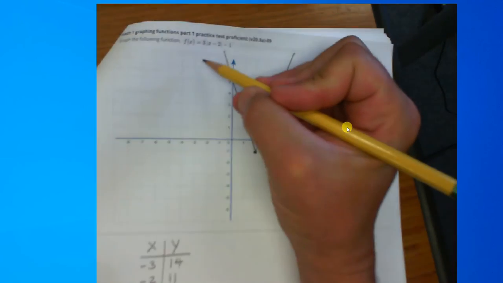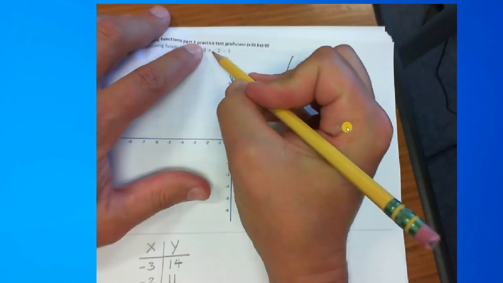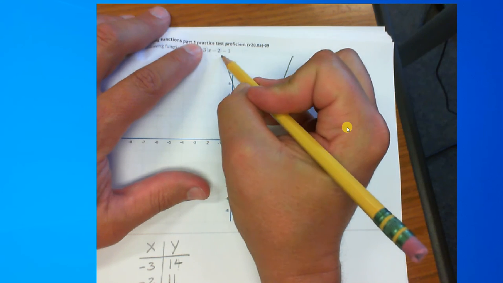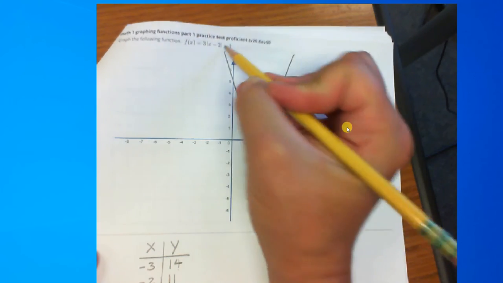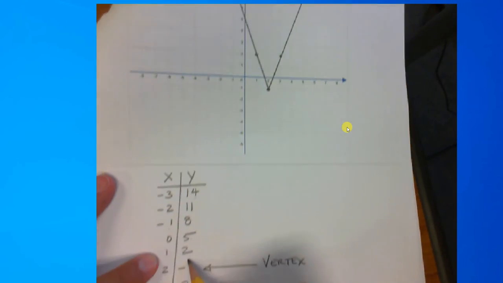Right? Let's plug in a 1. 1 minus 2 is -1. Absolute value of -1 is 1. Times 3 is 3. Minus 1 is 2. Plug in a 1, out comes a 2.